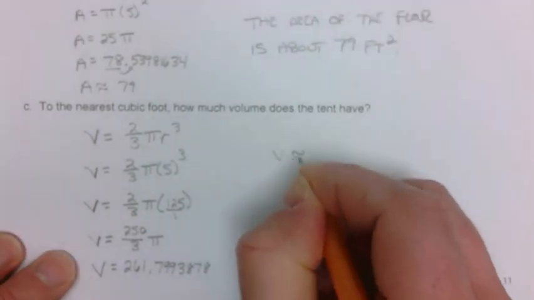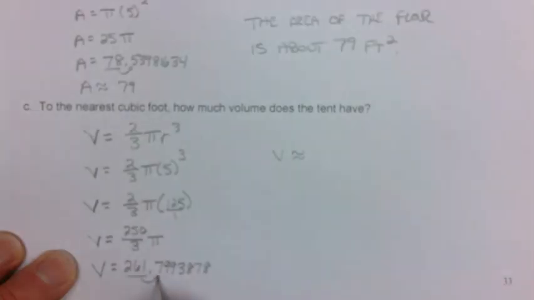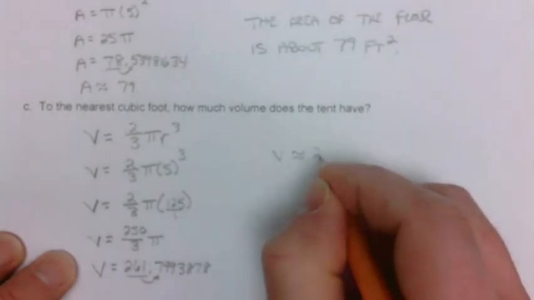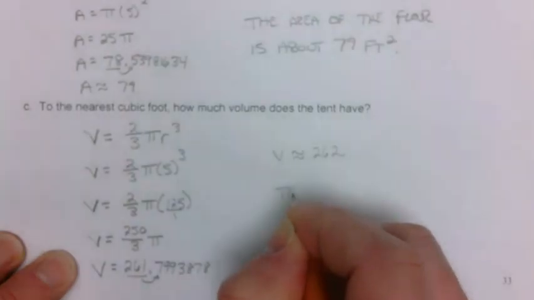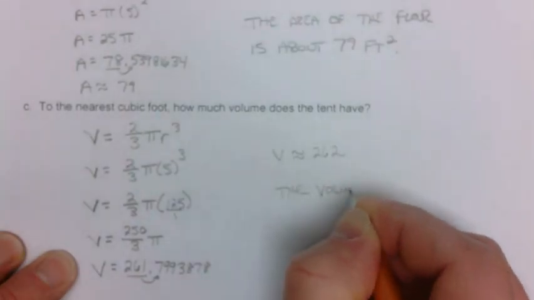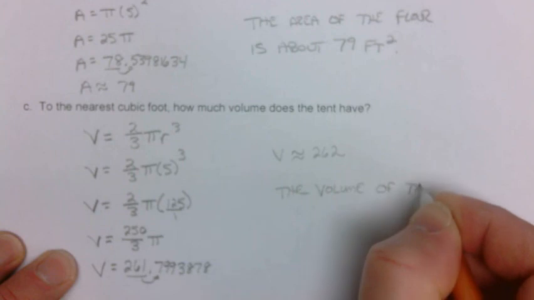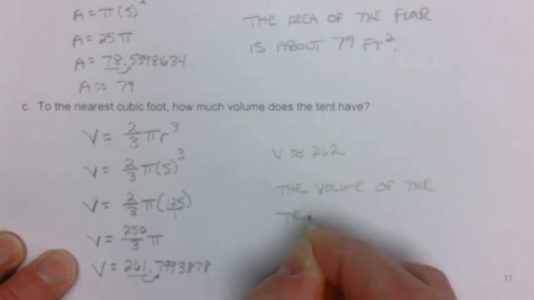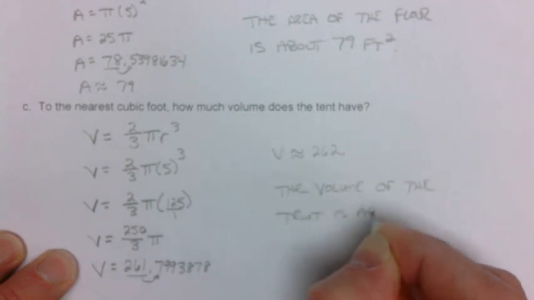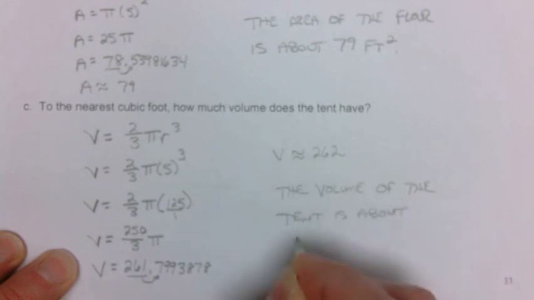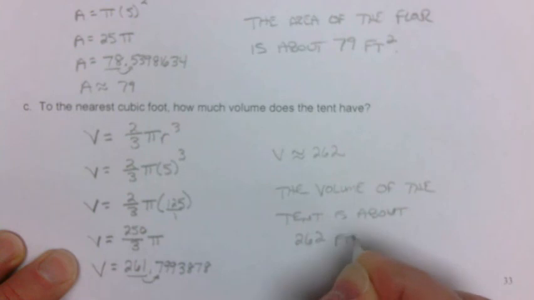V is approximately, well, that 7 is enough to bump us up to 262. So the volume of the tent is about 262, and the units again are cubic feet.